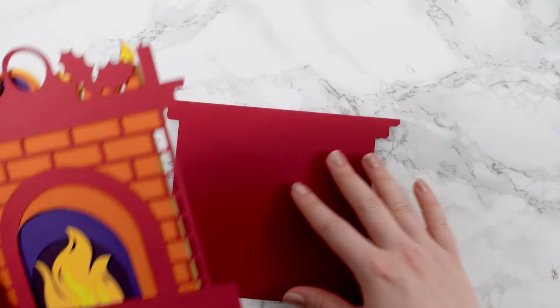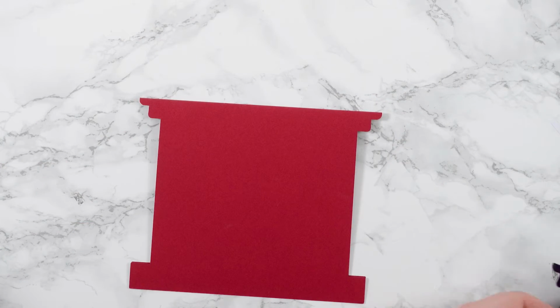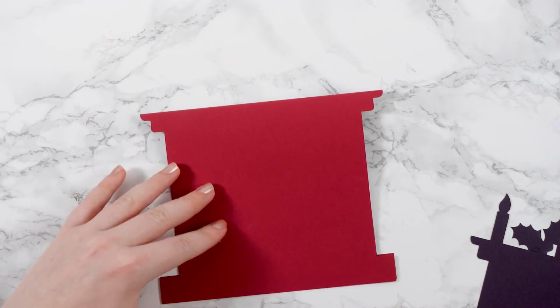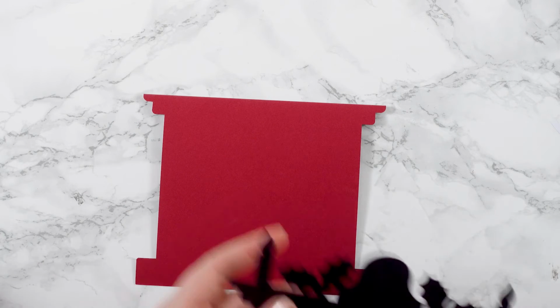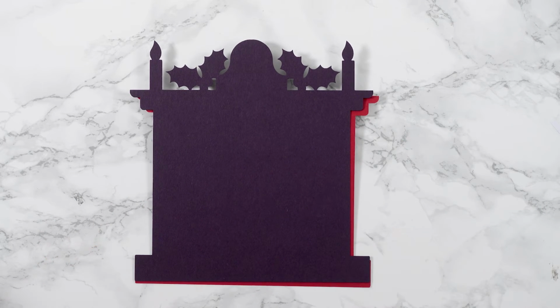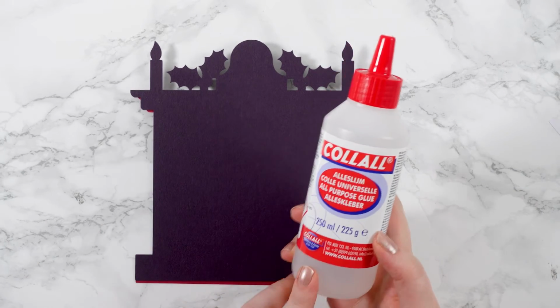Right, our very bottom layer is the card layer, and I've folded this in half so that it will stand up. And then on top of that will go the dark purple layer, and this will be glued on top. The glue I'm using for this project is called Kalal.